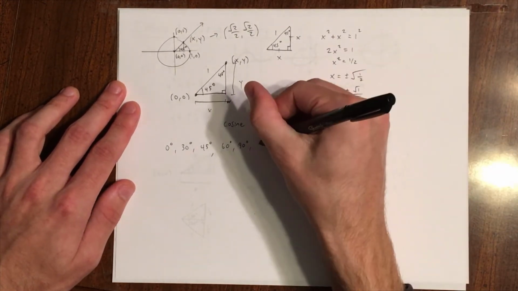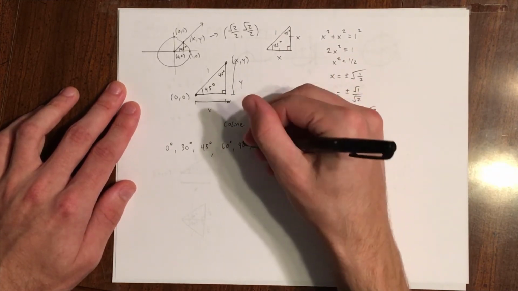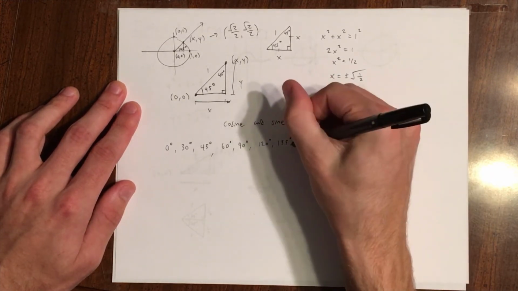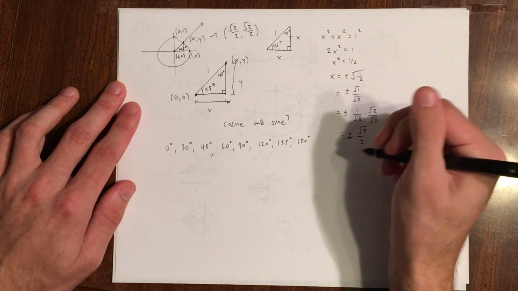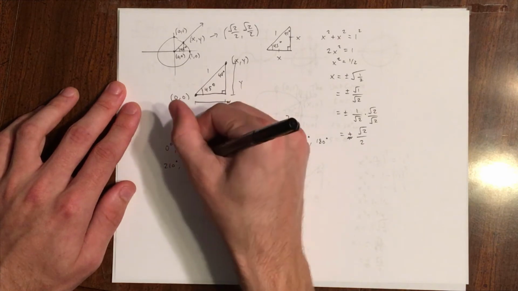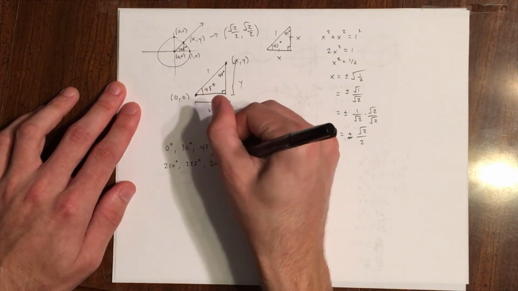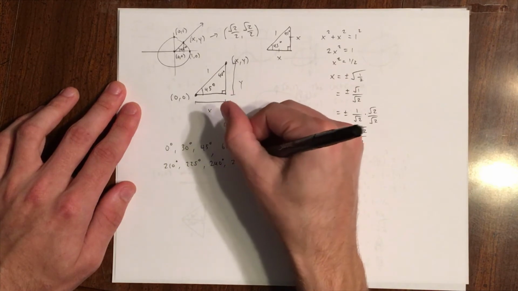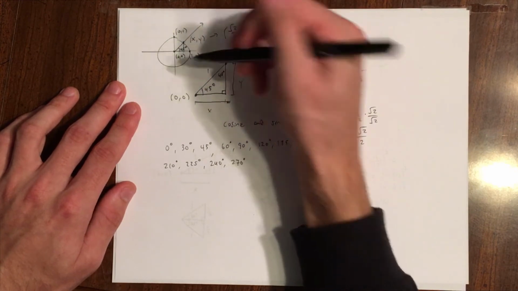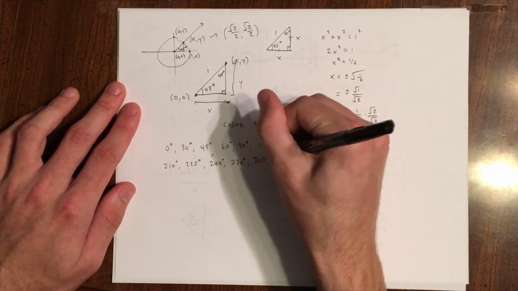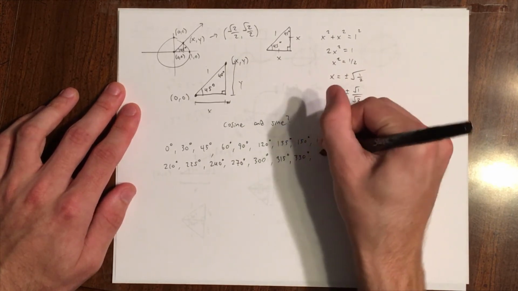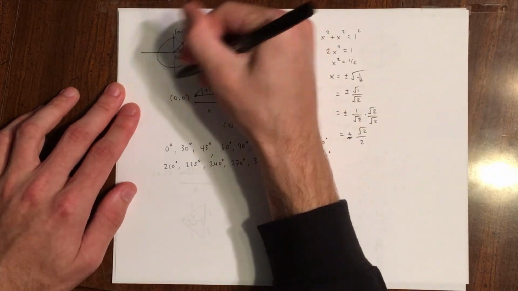As well as, let's add 30 to that. We can add 45 to 90, right? We can add 45 to all of these and keep on getting values. 150, 180 degrees, 210 degrees, 225 degrees, 240 degrees, 270 degrees. 270 degrees is going to be going straight down. 300 degrees, 315 degrees, 330 degrees, and 360 degrees, which is the same as 0 degrees.